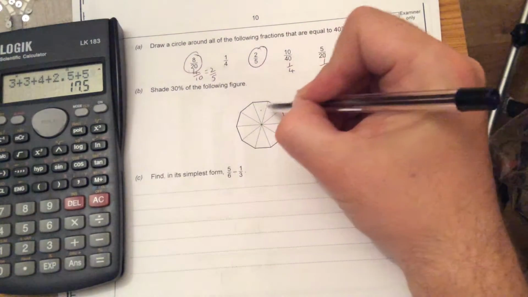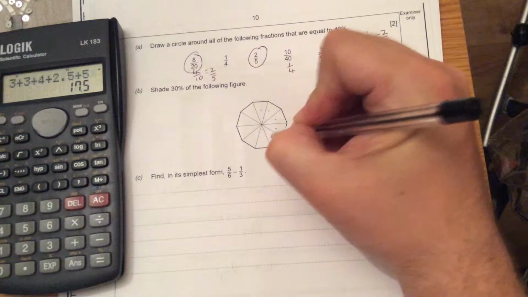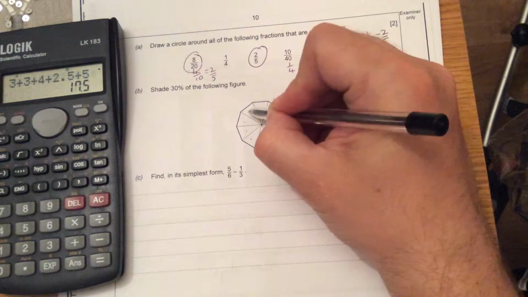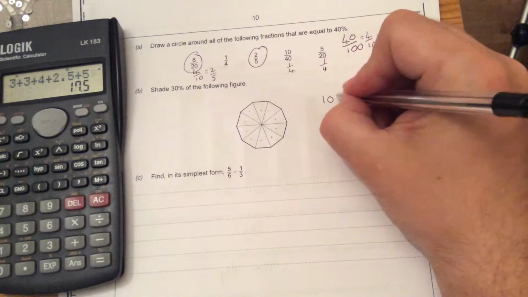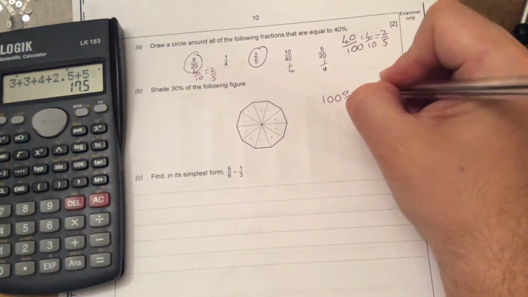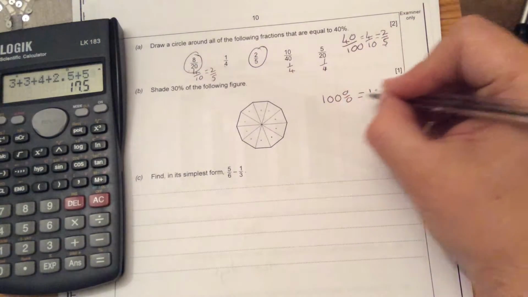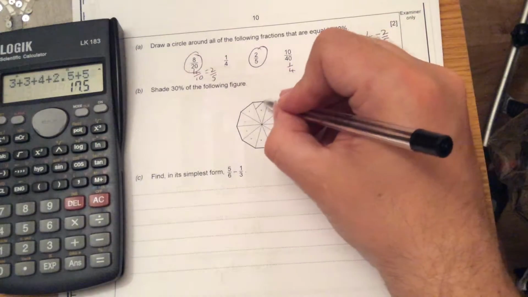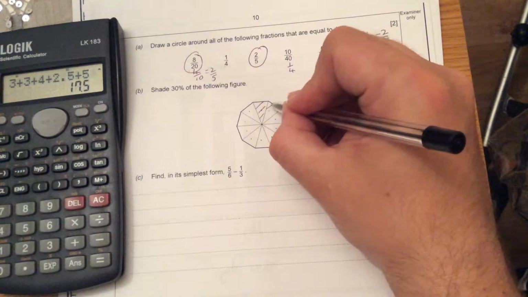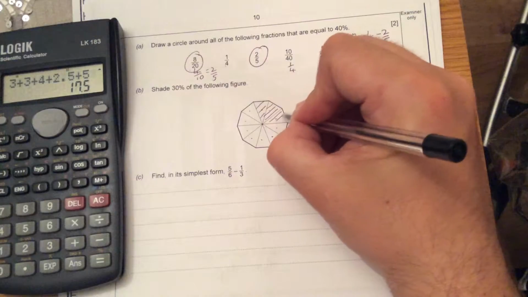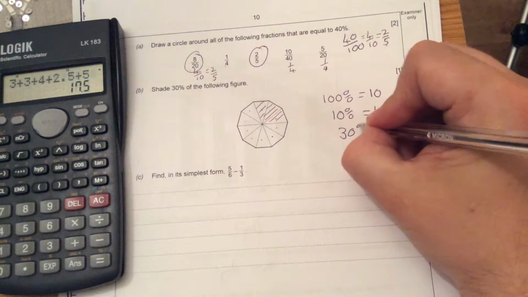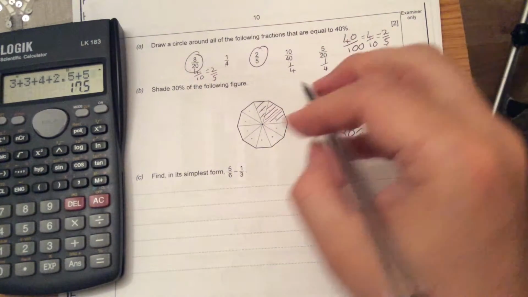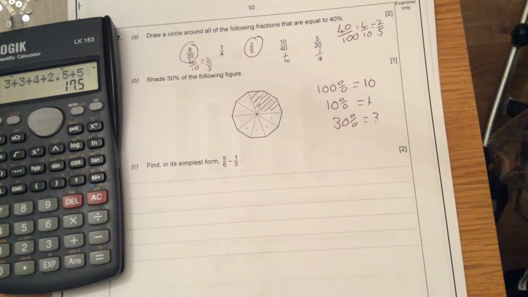30%, I've got 1, 2, 3, 4, 5, 6, 7, 8, 9, 10. So because 100% is equal to 10, that means if I divide by 10, 10% is equal to 1. So I shade in 3 of the shapes because 1 would be 10%, 2 would be 20%, and 3 would be 30%. Find in its simplest form.